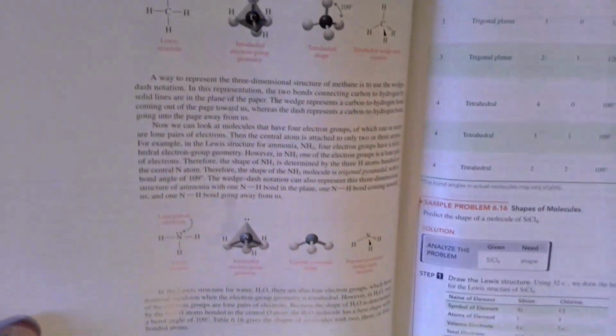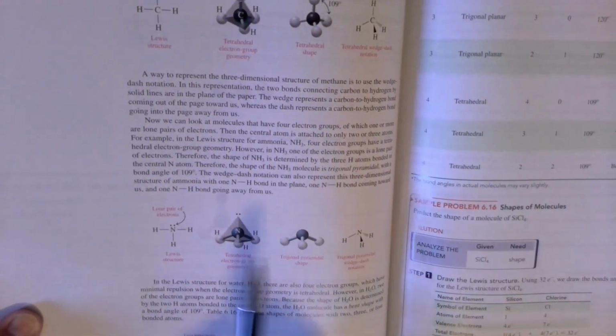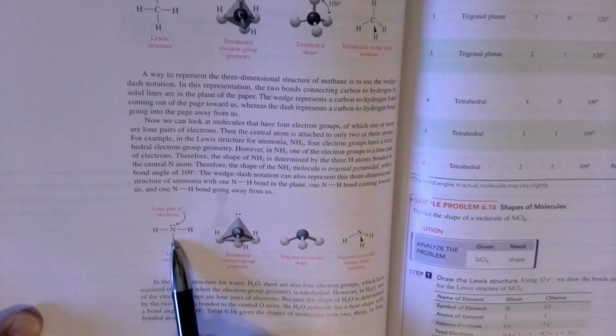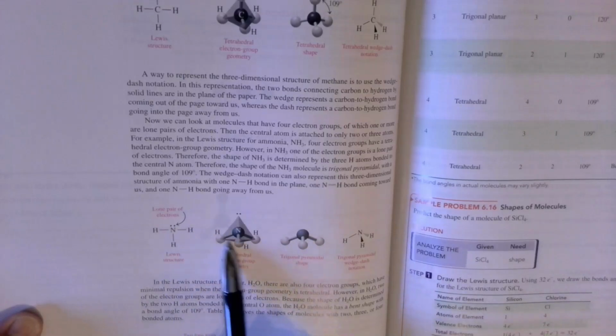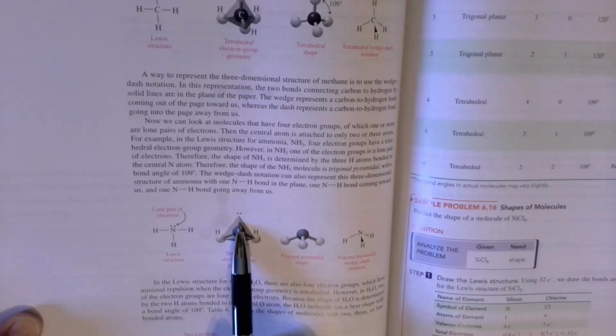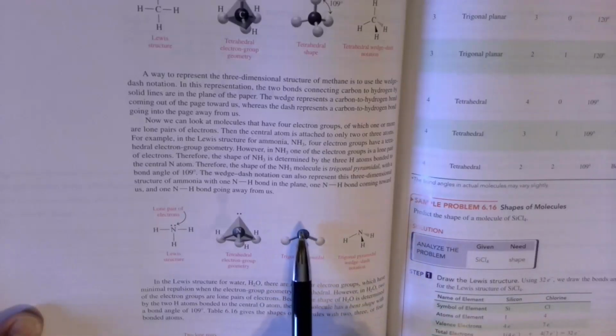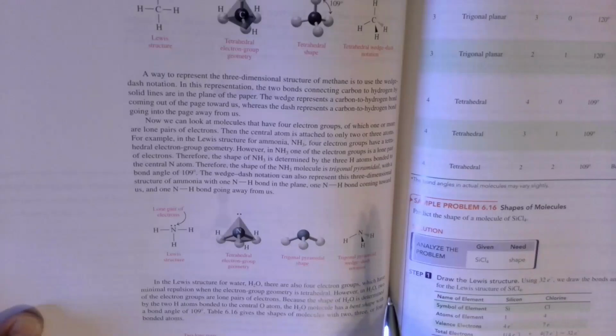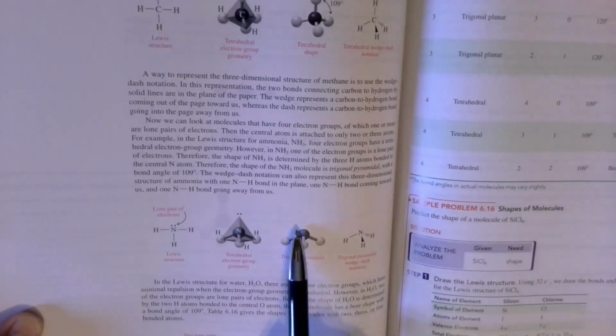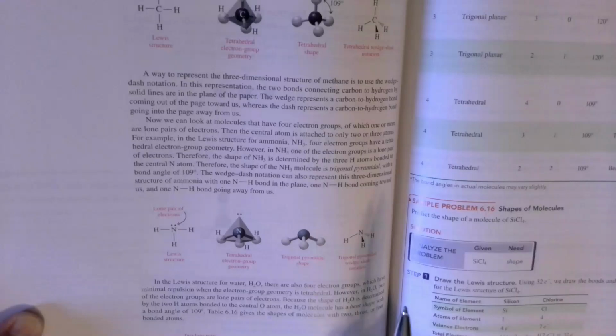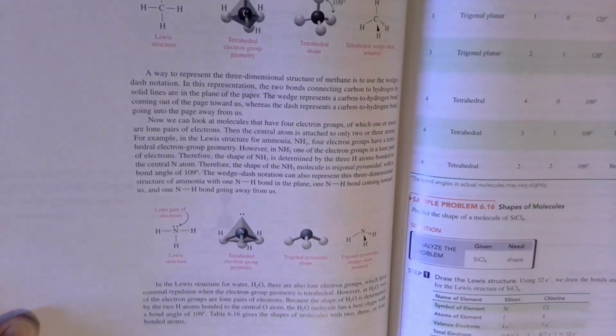And I'll show you in your book. That's this one down here. Here they show you what it looks like flat. This is the triangle base down here, and here they're showing you the 3-dimensional shape. This is a ball and stick model, and you don't see the lone pairs, because if you would make this out of balls and sticks, you wouldn't see those lone pairs on there. But that's your pyramidal shape.